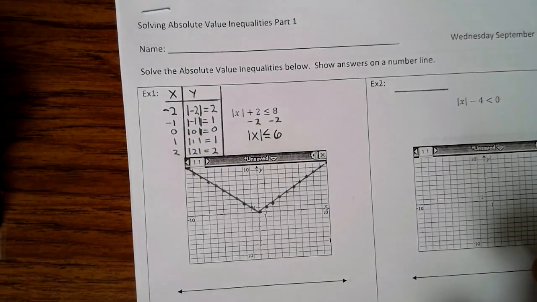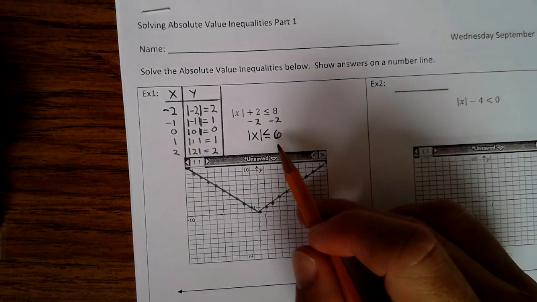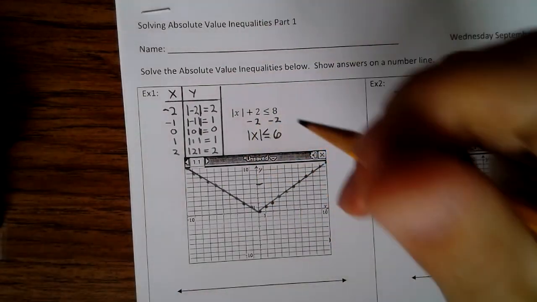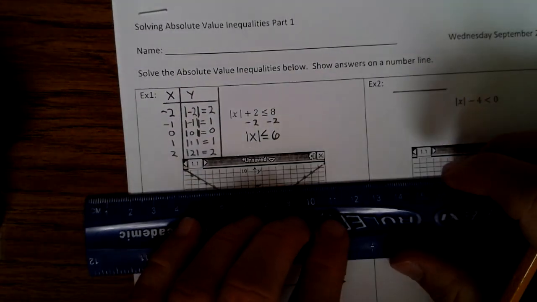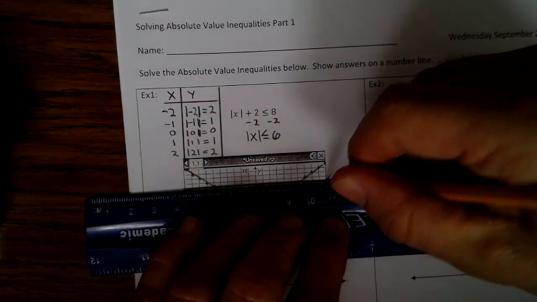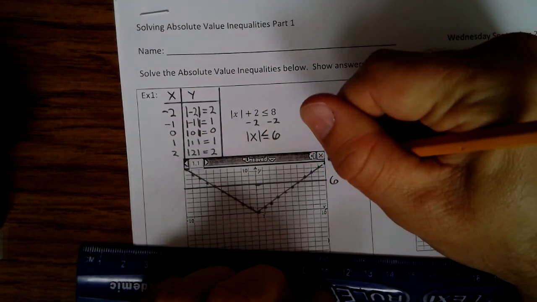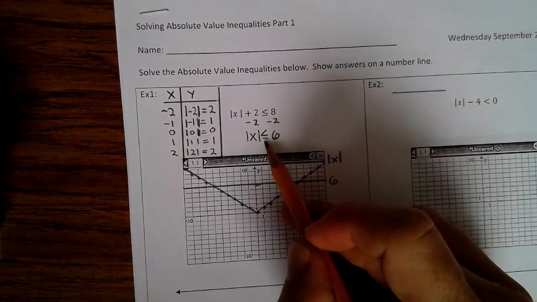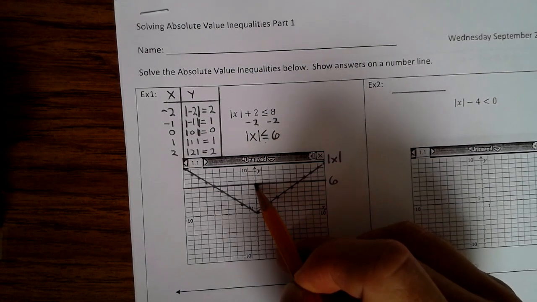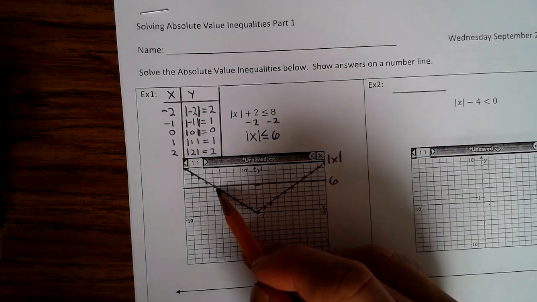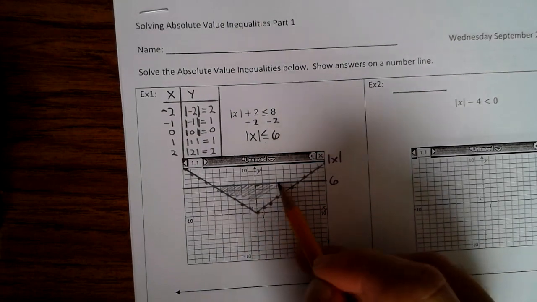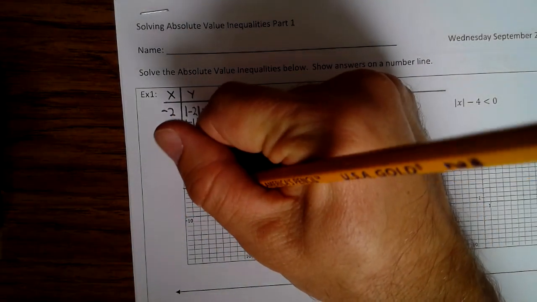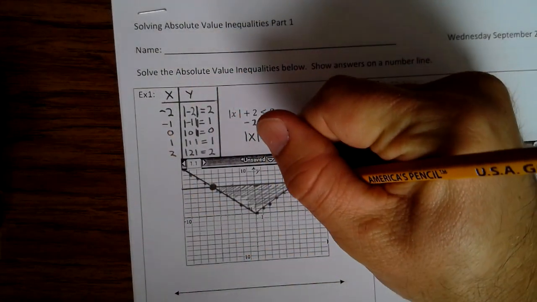Now the next step is to graph the right side, which is 6. We have a horizontal line at 6, so 1, 2, 3, 4, 5, 6. So there's your horizontal line of 6. This is the absolute value of X. Now, this says less than or equal to, so we're looking for when it's below the horizontal line of 6. So that's this area right here. We know the intersection here is a solid dot because of the line underneath.